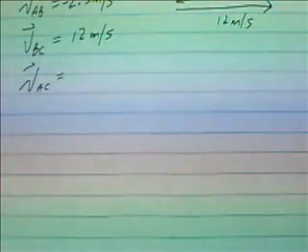So VAC then is just the vector sum of VAB, which, if right is positive, is to the left 2.3 meters per second, added to vector BC, which is 12 meters per second in the positive direction to the right.